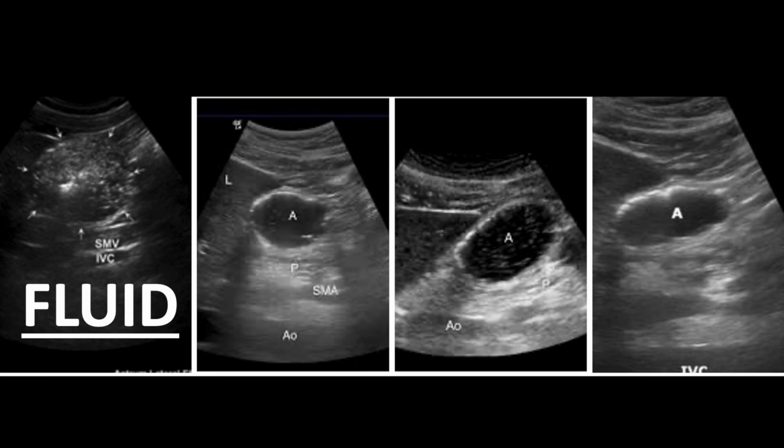The antrum will be rounded and distended. Walls will be thin due to the increased volume within the stomach. Fluid provides an enhanced view of deeper vascular structures. If fluid was recently consumed, a starry night image can be appreciated. The antrum will be anechoic with white air bubbles.